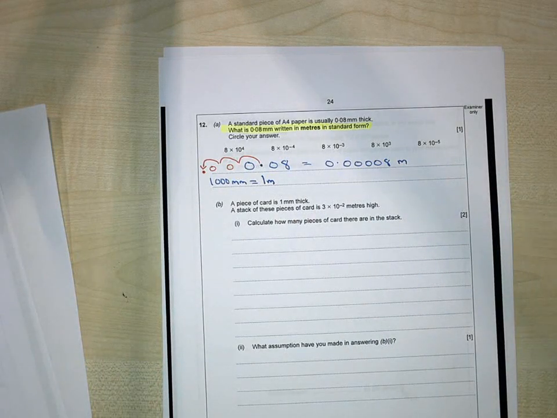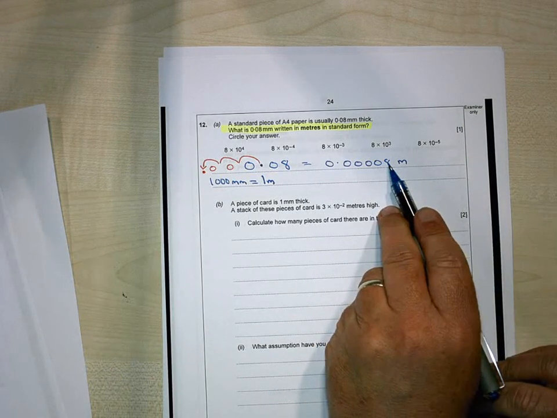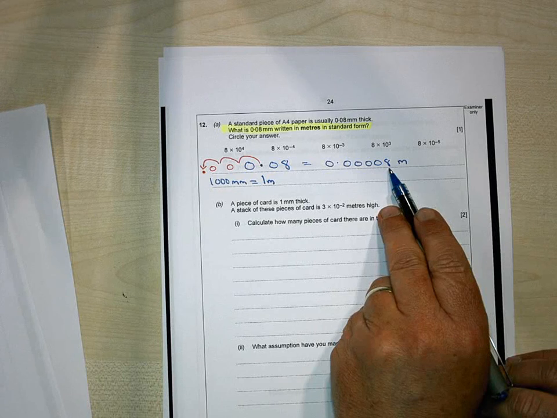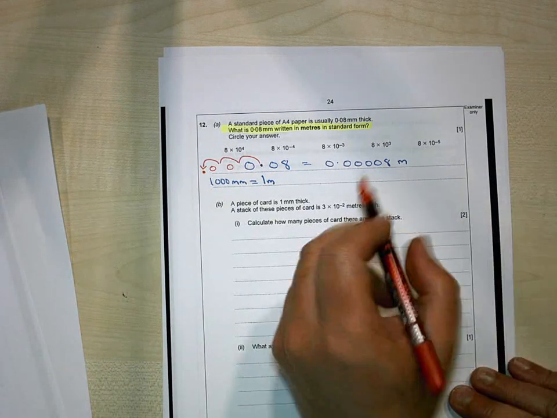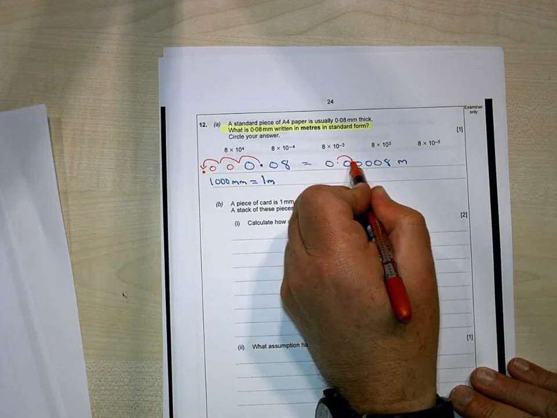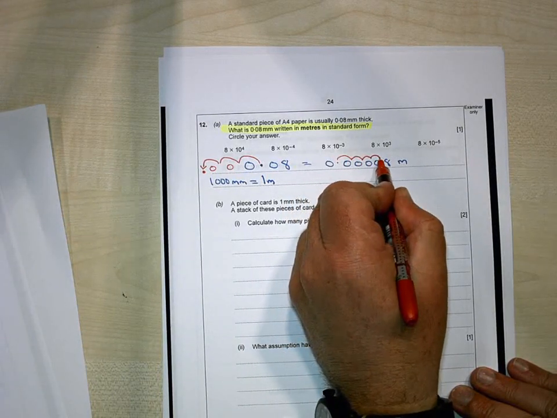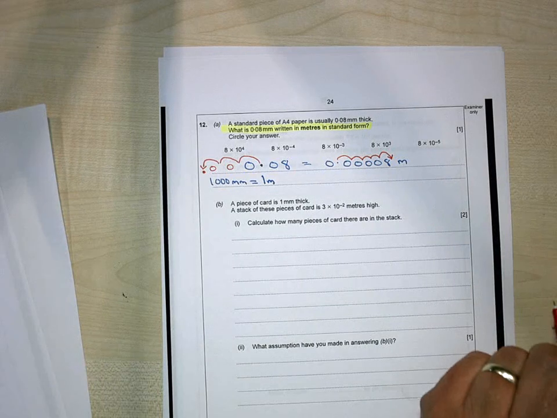So by dividing by 1,000, we're jumping 3 times, and then we need to fill in the gaps with zeros. So that becomes, in meters, 0.00008 meters.